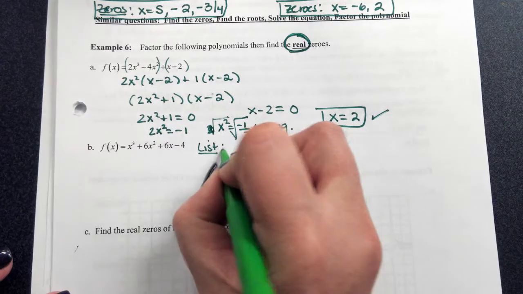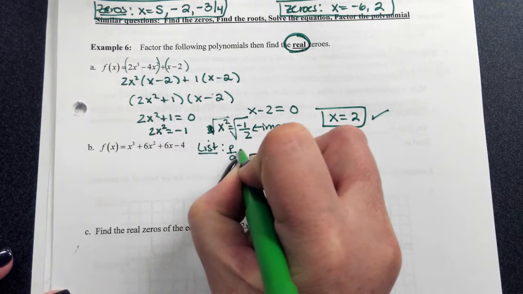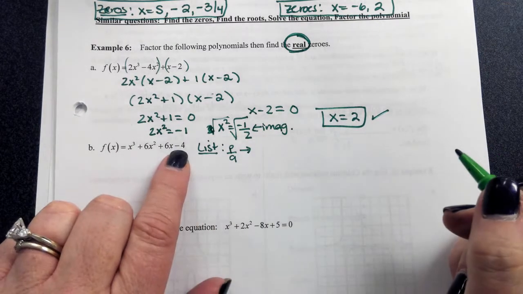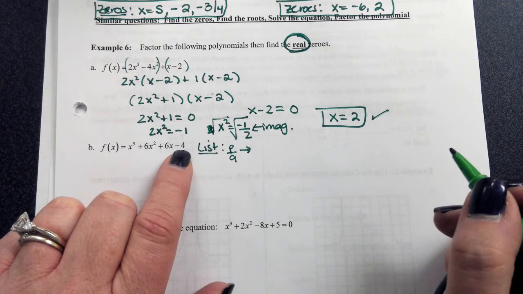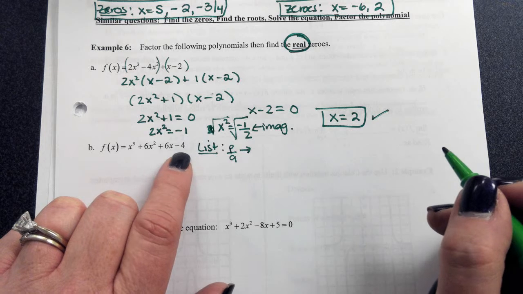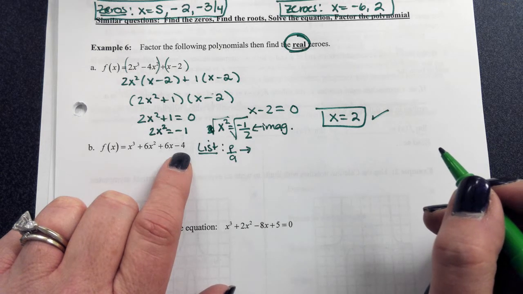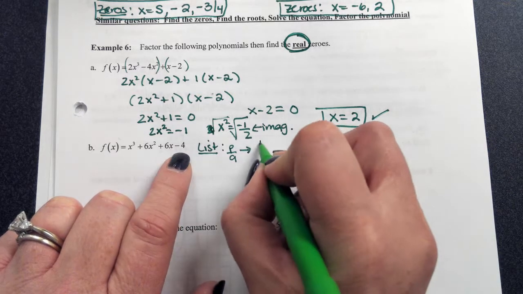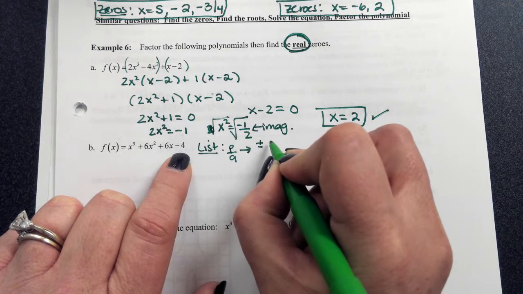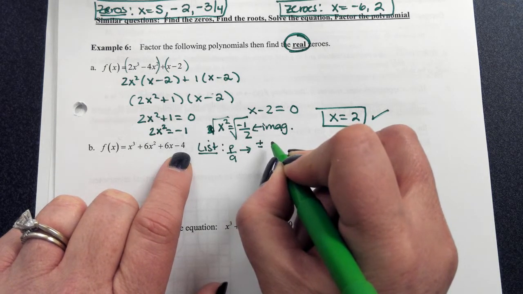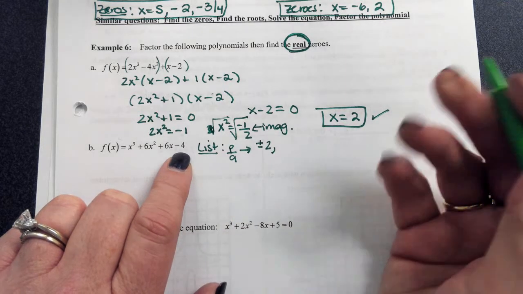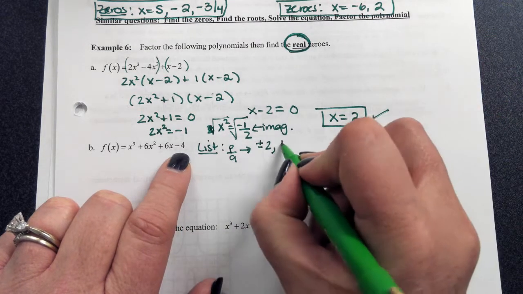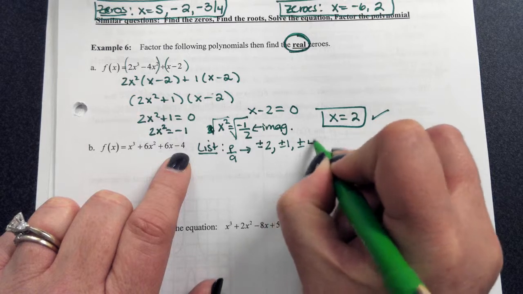So again, the P over Q test. Remember, P are the factors of the constant. What is your constant term? -4. What are your factors of -4? Plus or minus what? What two numbers multiply together give you 4? Give me a pair. 2 and 2. So I don't have to list 2 twice, just 2. Plus or minus 1, plus or minus 4.